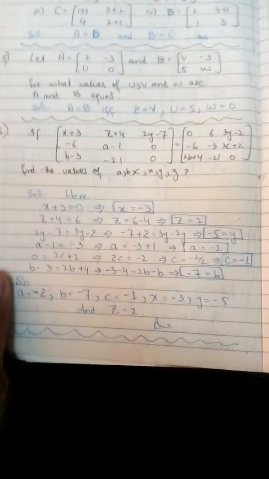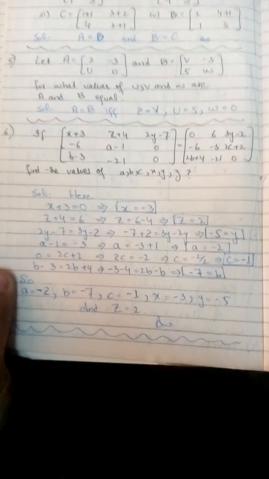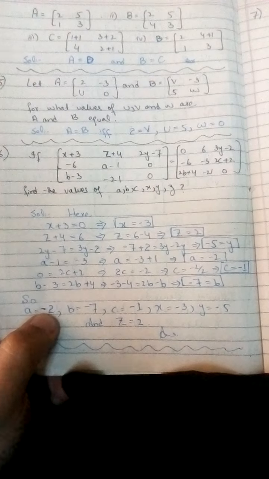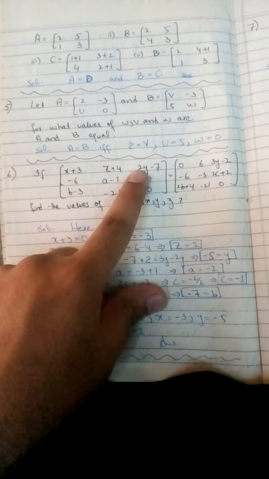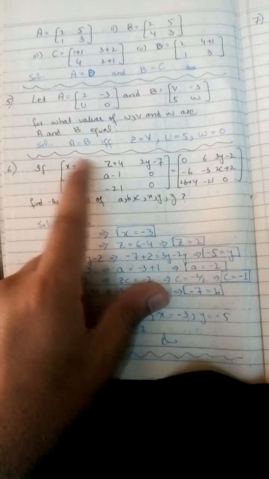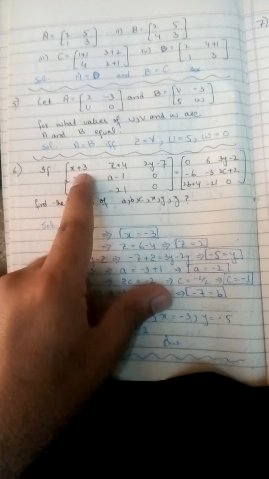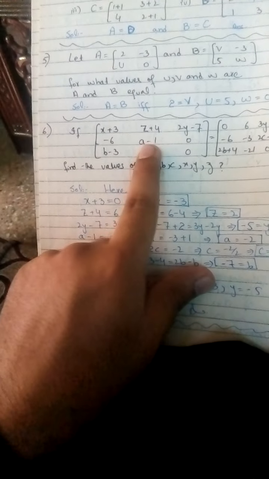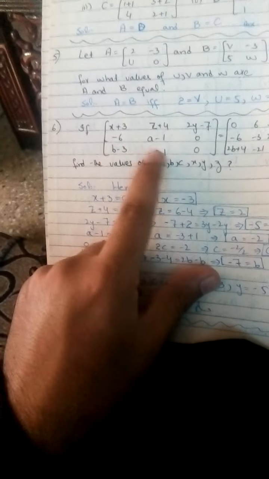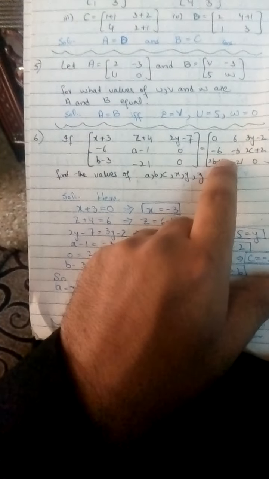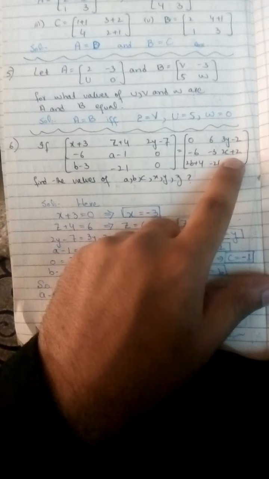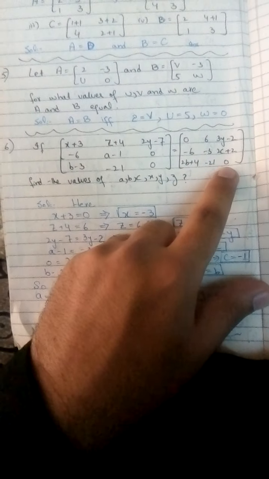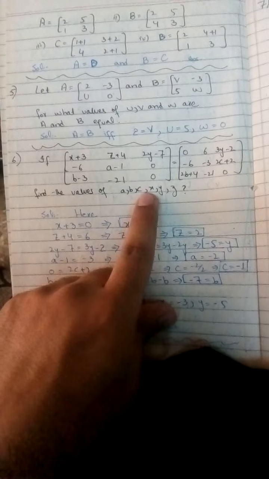Okay, in question number 6, he says that you have two matrices and these two matrices are the same. The first matrix is a 3 cross 3 matrix, with elements x plus 3, z plus 4, 2y minus z, minus 6, a minus 1, 0, b minus 3, minus 21 and 0. The second matrix is 0, 6, 3y minus 2, minus 6, minus 3, 2c plus 2, 2b plus 4, minus 21 and 0. Find the values of a, b, c, x, y, z.